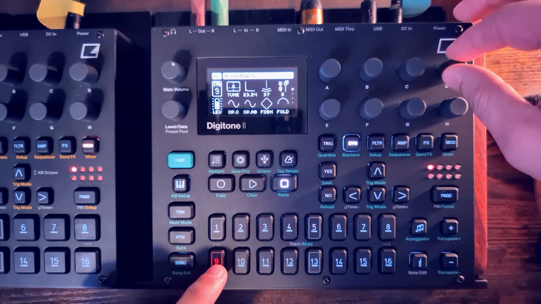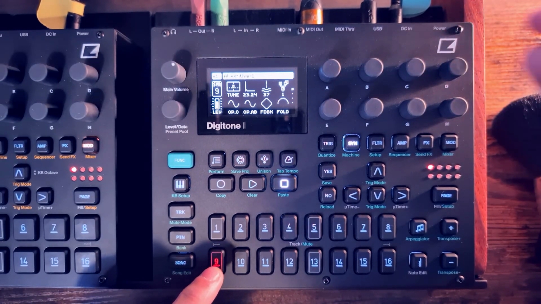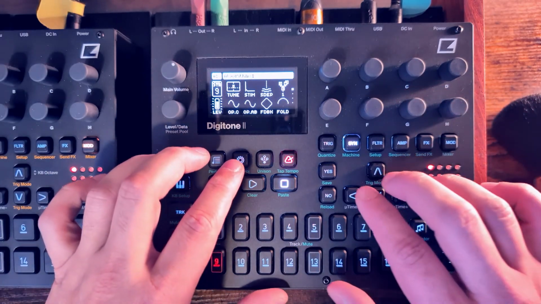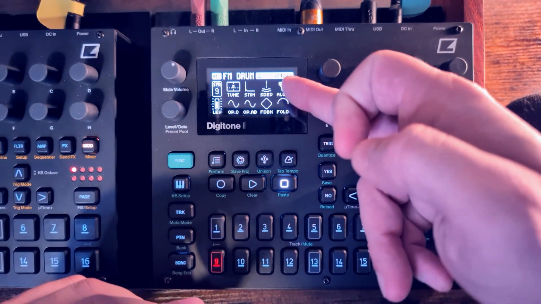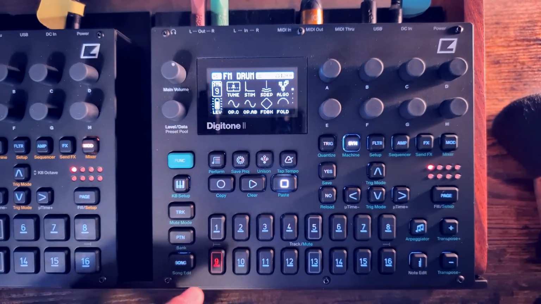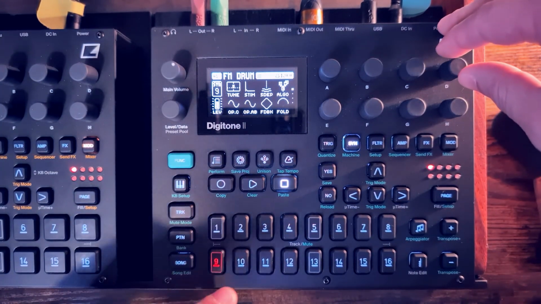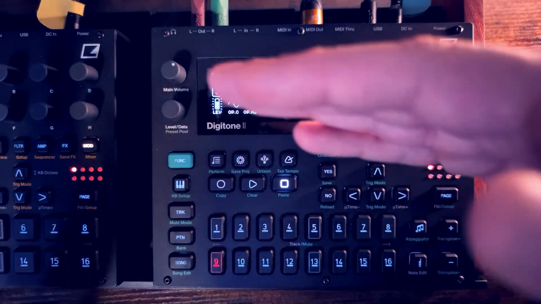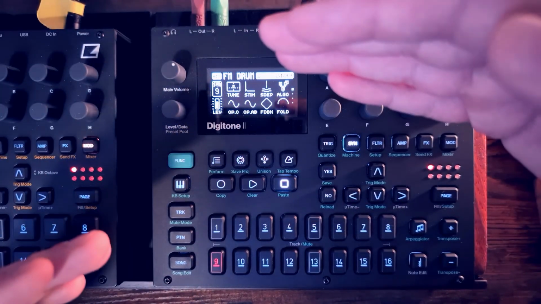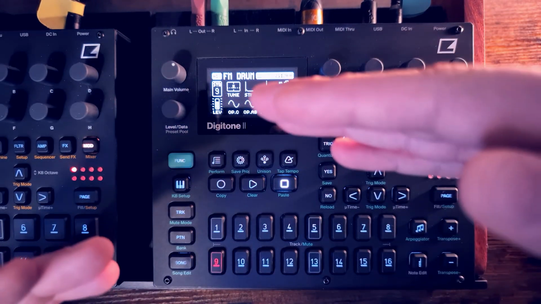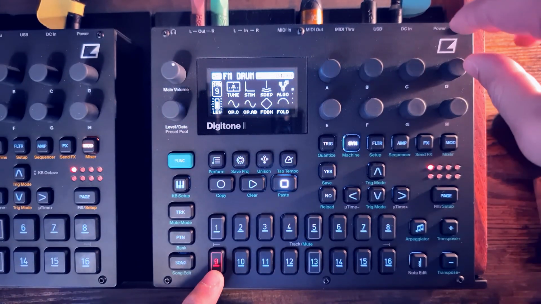And then we have an algorithm selection, which is the same idea as on the FM tone, but it's a lot smaller and harder to see, and there are fewer options. One thing to note is that this has operator C, operator A, and operator B. It doesn't have operator B1 and B2, so it is a little bit more simple in that way.